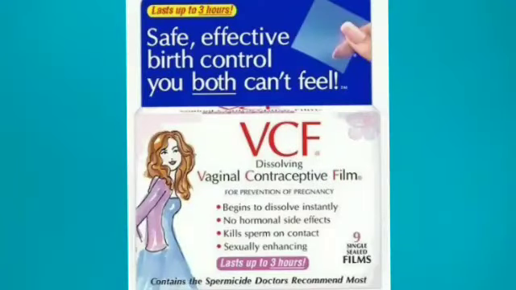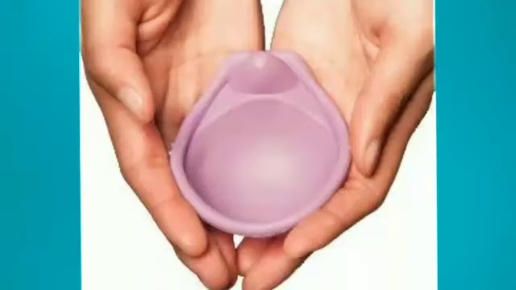The vaginal sac is a polyethylene cylinder with 2 rings at its ends. One covers the cervix and the other one covers the external genitalia. The diaphragm is a cup-shaped comb that adapts to the cervix.